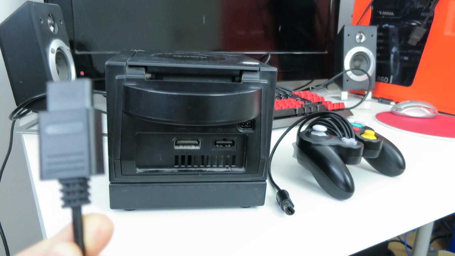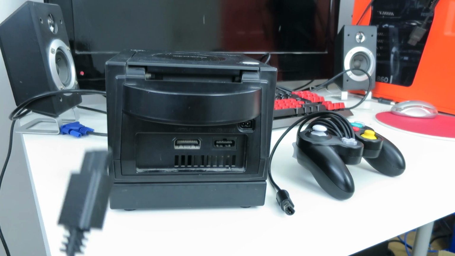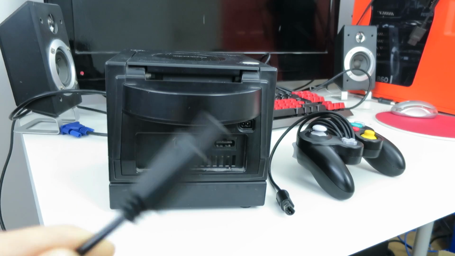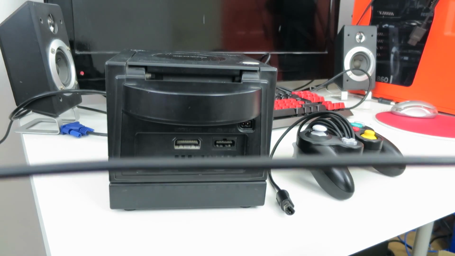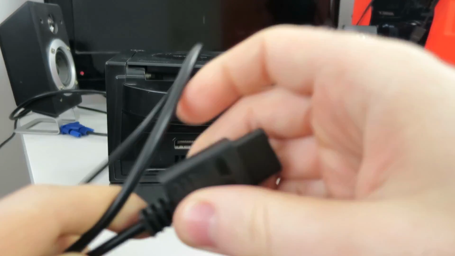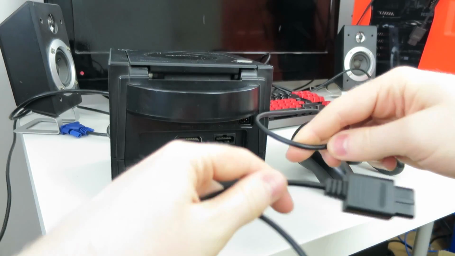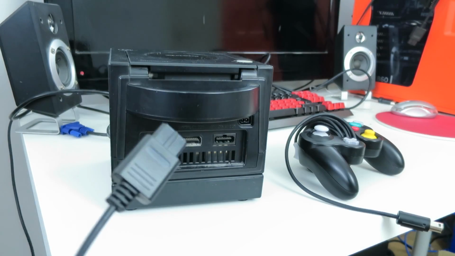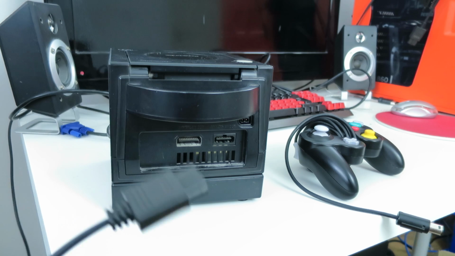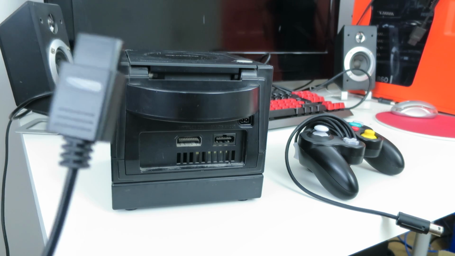I was pretty shocked because I was expecting a bit of a thicker cable from RGB SCART. Check it out, guys. This is super, super thin. And when I saw it, I was like, okay, that's not looking that great. The controller cable is nearly thicker than this cable. And I was a little bit hesitant as to the quality and the reliability of this cable.